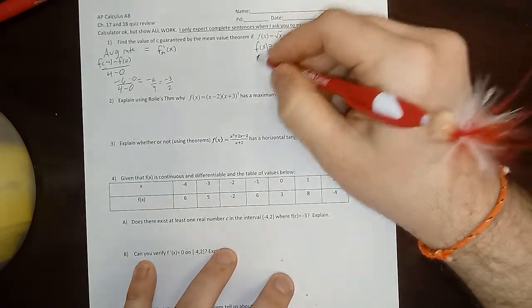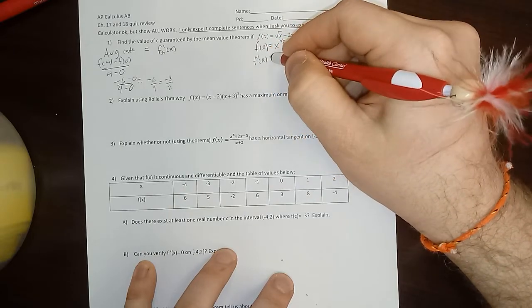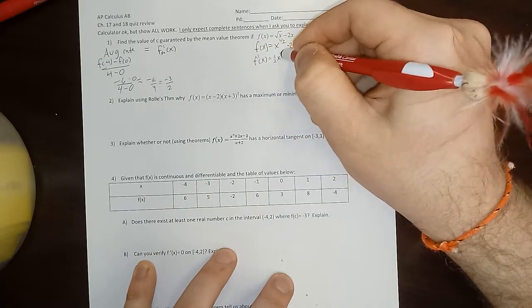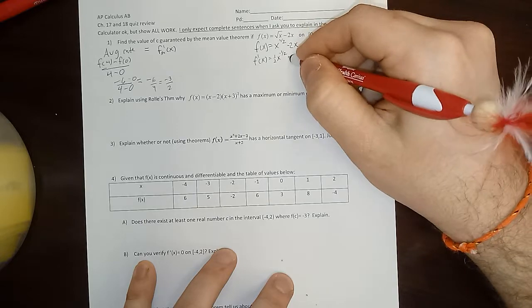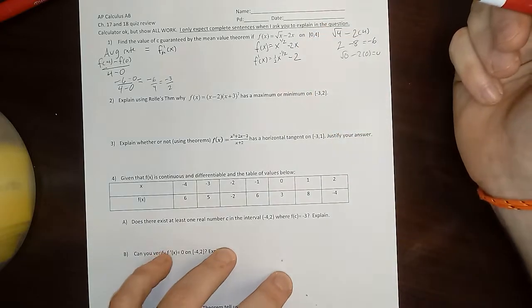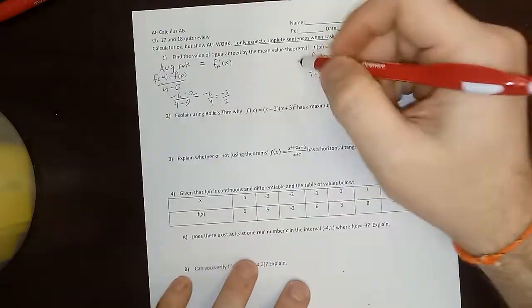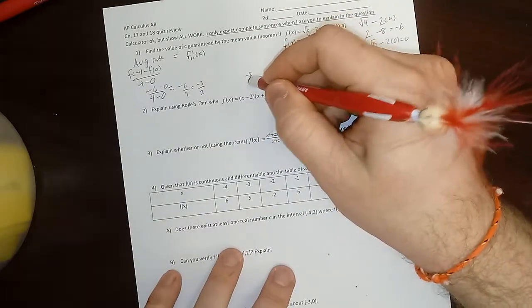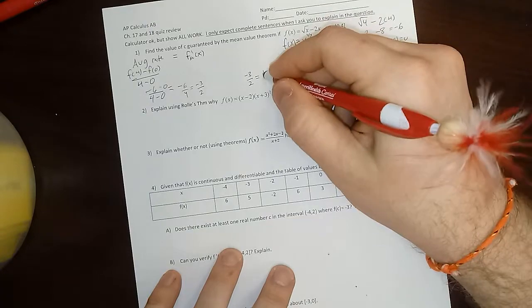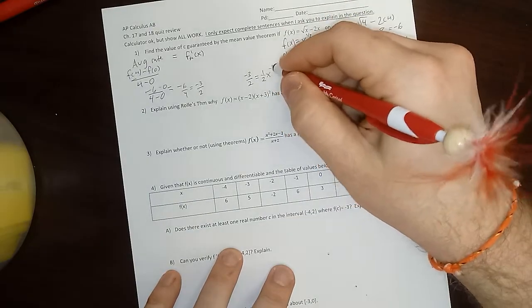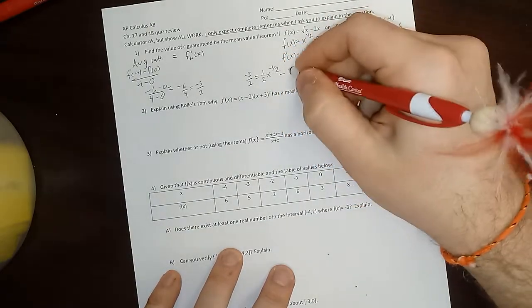So that makes the derivative a little bit simpler. We know that then f prime is going to be 1/2 x to the negative 1/2 minus 2. And so I'm going to set that derivative equal to my negative 3/2. So negative 3 over 2 is equal to 1/2 x to the negative 1/2 minus 2.